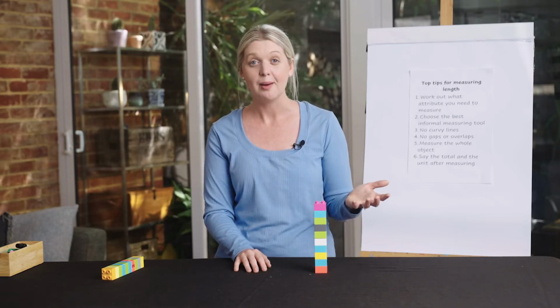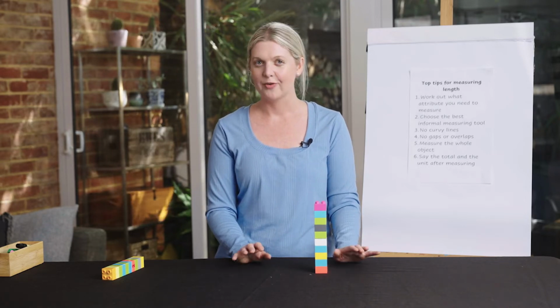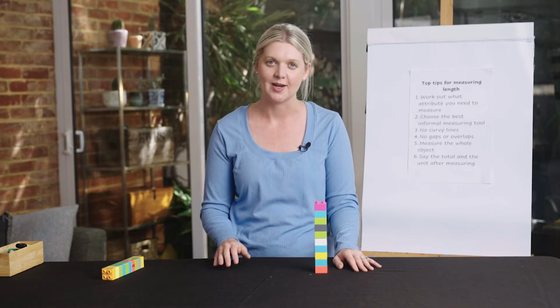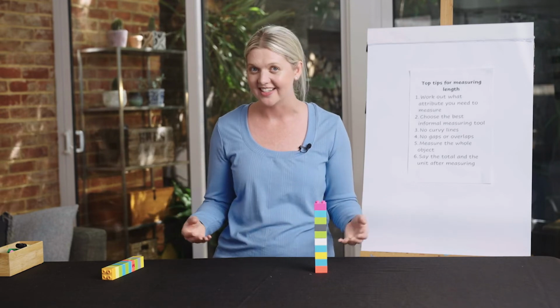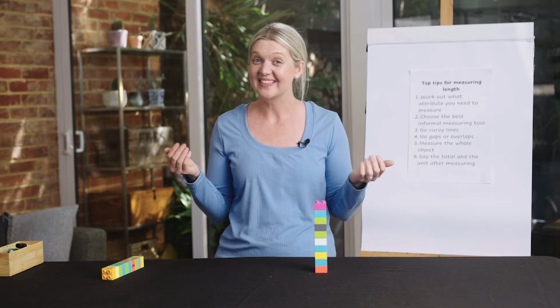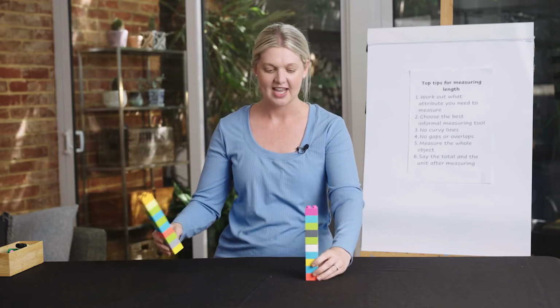Now, if I wanted to make a tower double the size of this one, how many blocks would I need? Can you use your knowledge of doubles here? Remember, doubling means to use the same number again. So if this tower is 10 and we were to double it, 10 and 10 is 20.